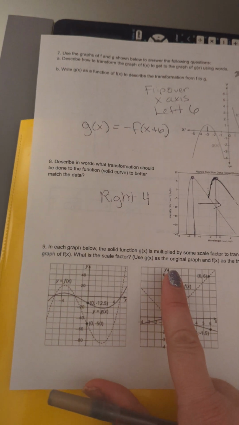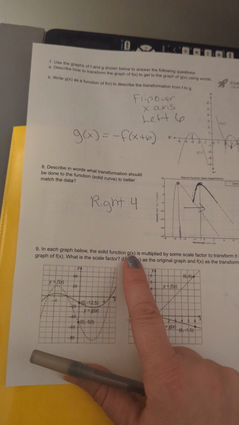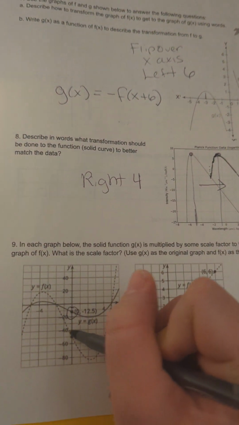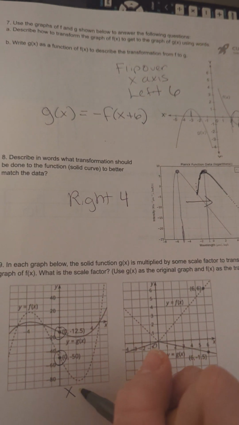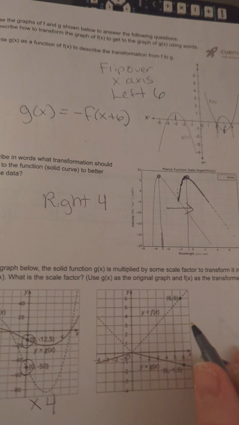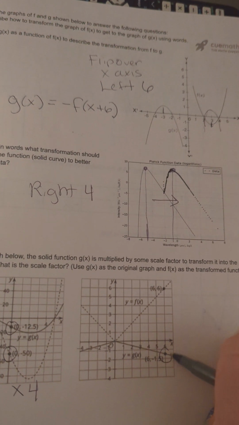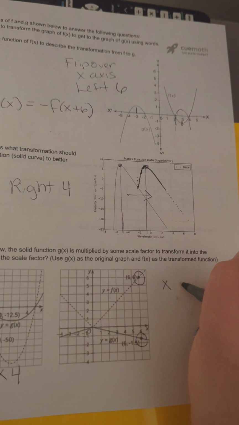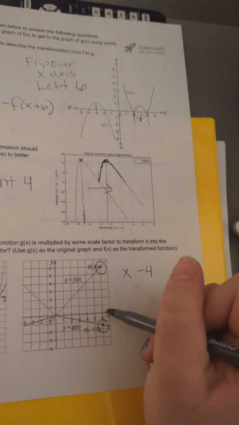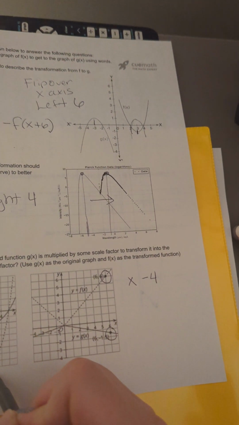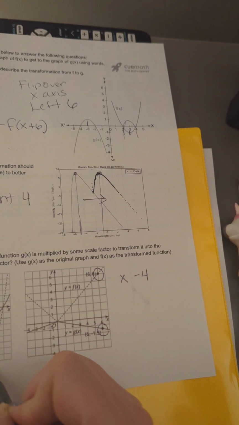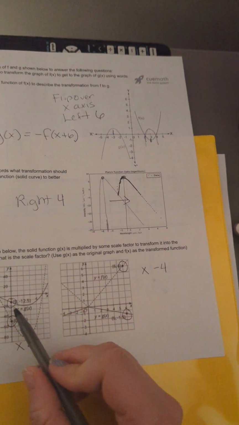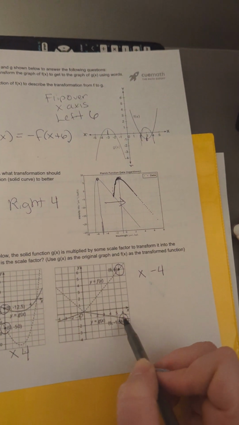All right, so I'm looking for the scale factor. The solid function is getting multiplied to get to f of x. If I'm currently at negative 12.5, how do I get to negative 50? I would multiply by 4. If I'm currently at negative 1.5 and I have to get to positive 6, I'm going to multiply by negative 4 because it's flipping and it's getting steeper. And if you notice, this one was also getting steeper. What is the scale factor? Those are the scale factors. This is times 4 to get steeper, and this is times negative 4 to flip and get steeper.